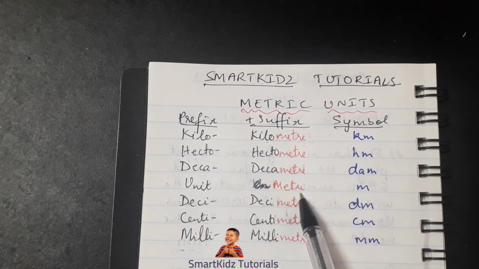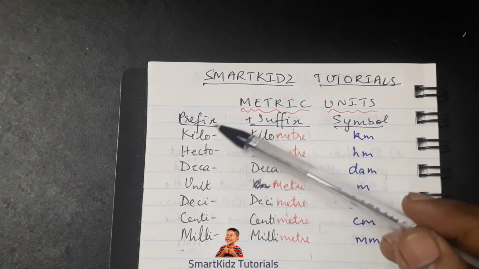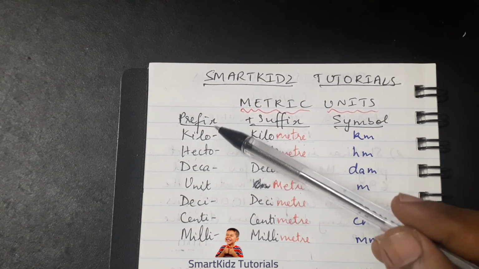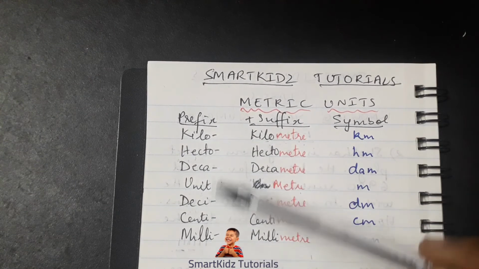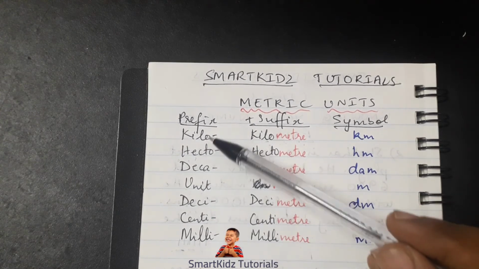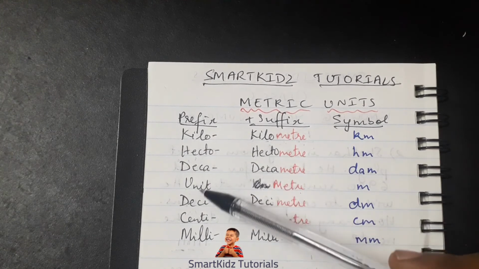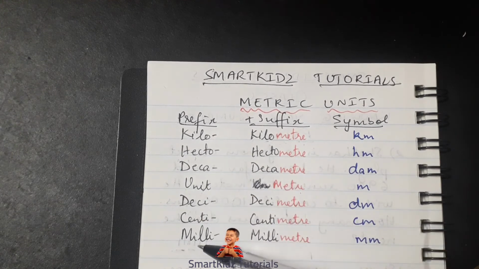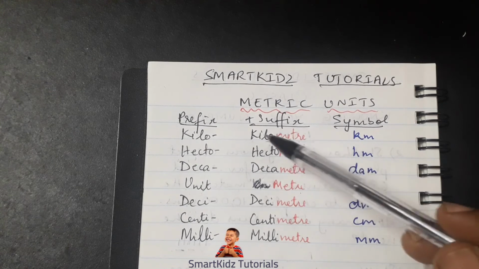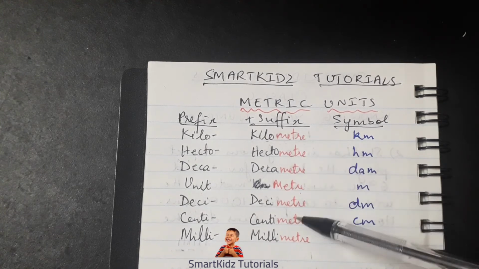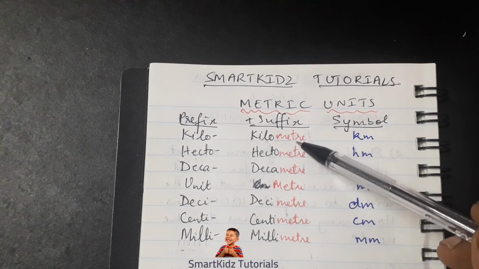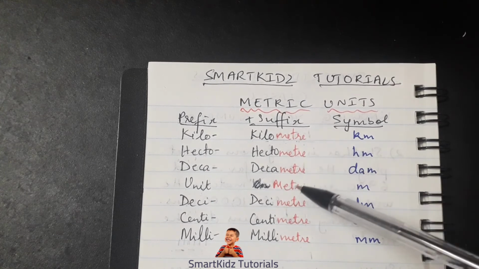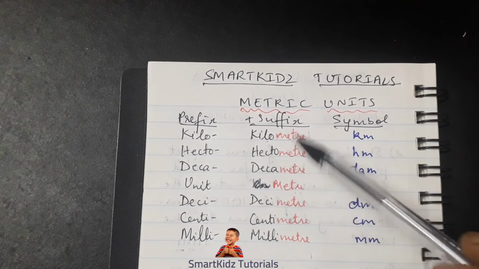How I have put it over here is, first I have listed all the prefixes in the order they should come in a word: kilo, hecto, deca, unit, deci, centi, and milli. Then I have formed the word by adding the suffix meter, because I have taken the unit as meter.